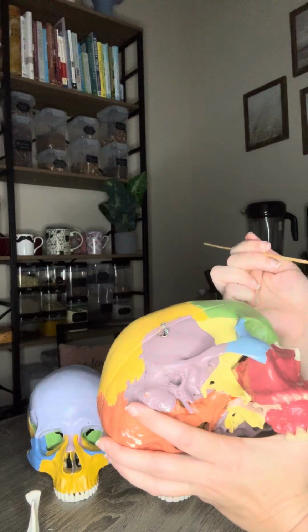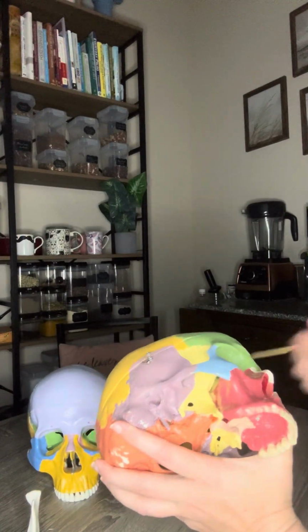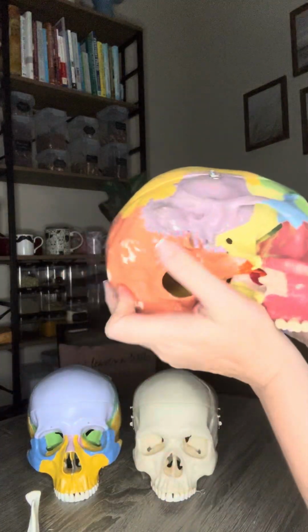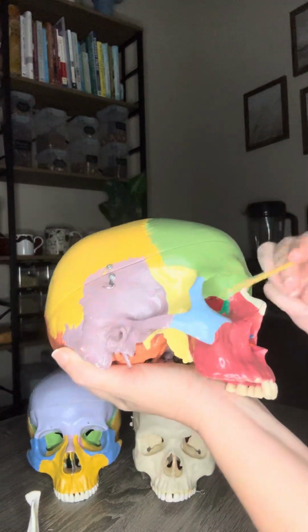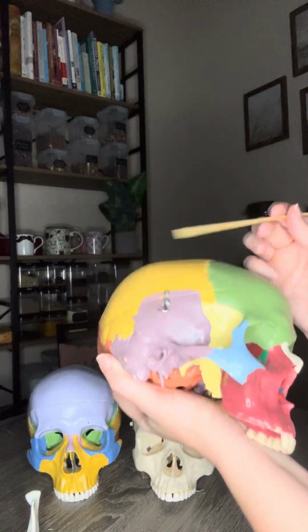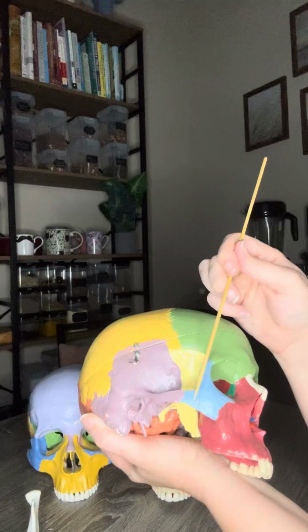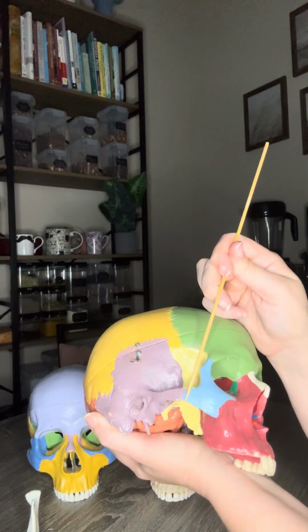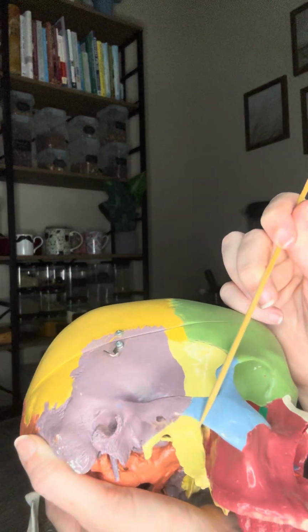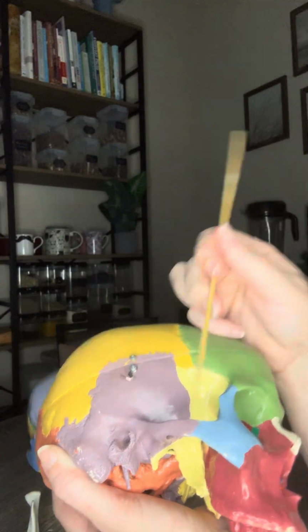But here's where it gets weird. This zygomatic arch is made up of two smaller processes that are sticking off their larger bones and forming that arch. You have this process coming off of the temporal bone, and you have this little process right here, coming off of the zygomatic bone.